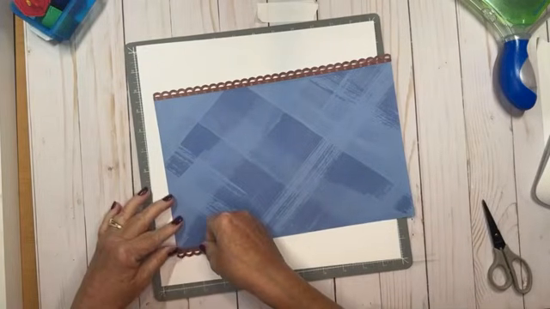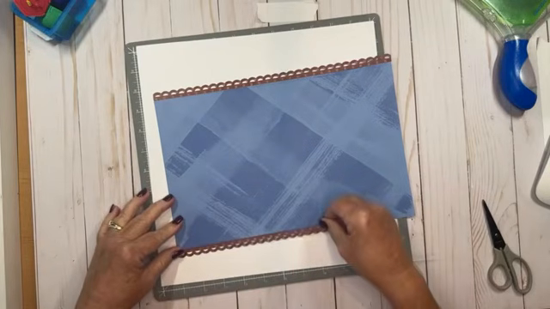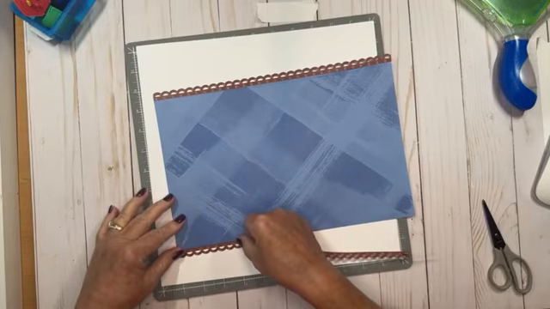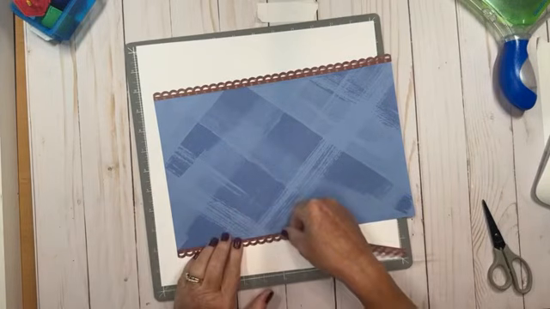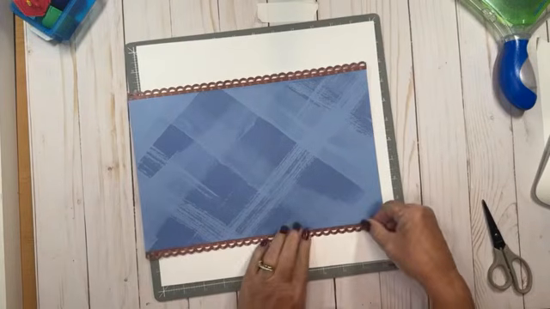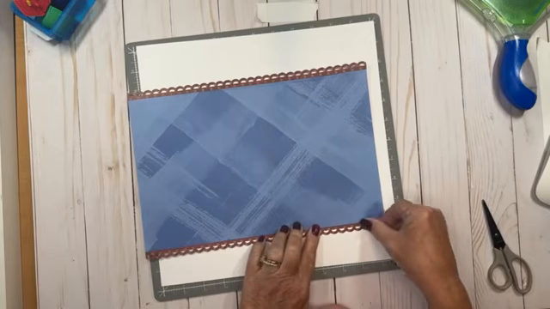The sketch gave me inspiration to use a border, but the sketch doesn't say on it that the scrapbook police are going to come if you change it. It just gives you inspiration to move forward and do whatever you wish to do with that sketch.